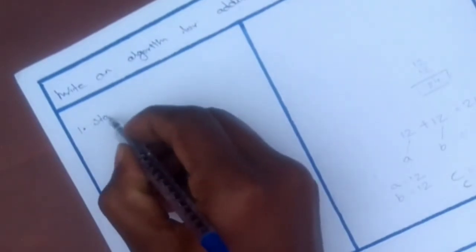Now let's write the algorithm. I already told you an algorithm and flowchart must always start with the start keyword and end with either stop or end. First step, start. Second step, read the value. For example, A equals some value you enter, like 12, 13, 14, whatever it is.